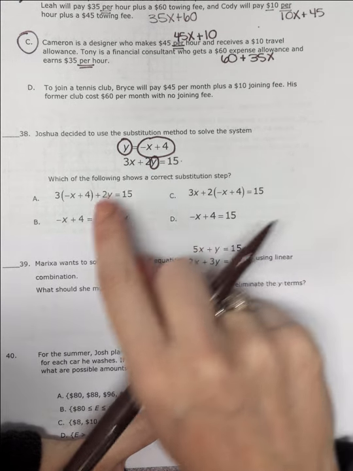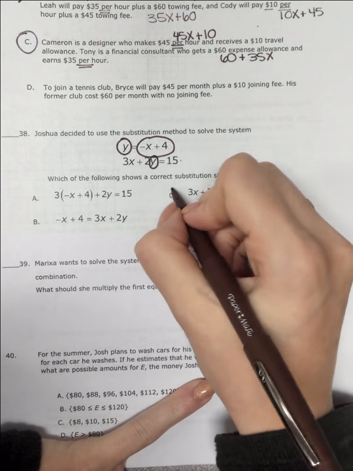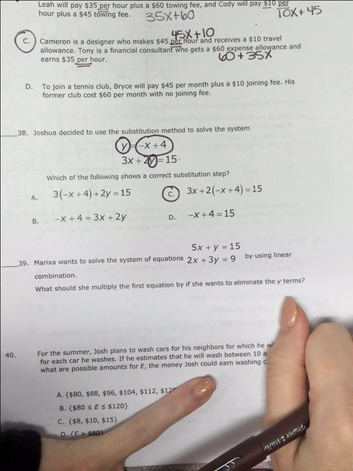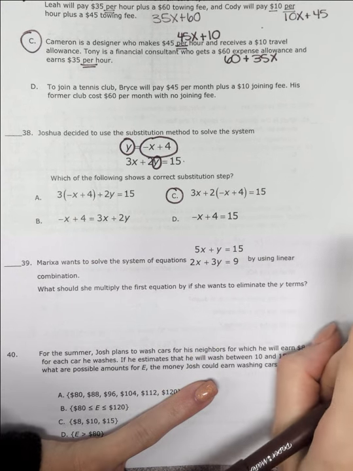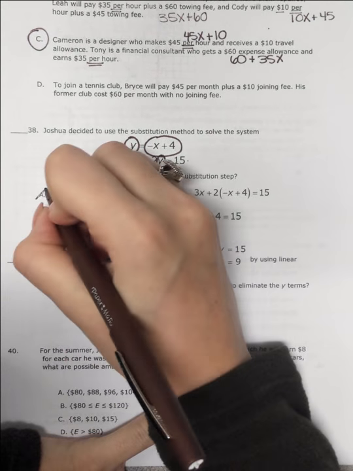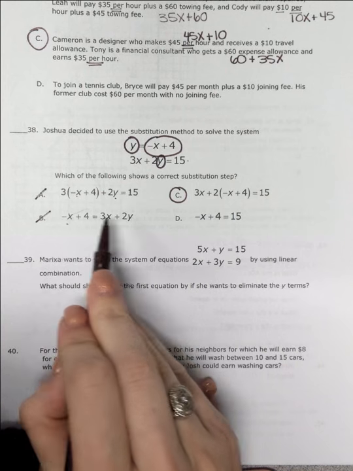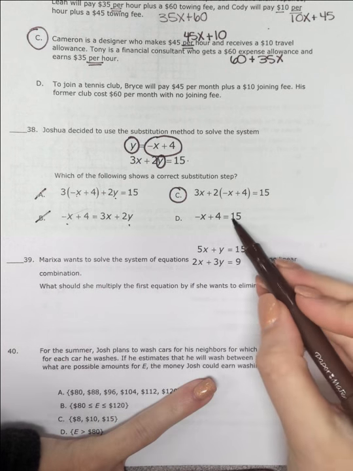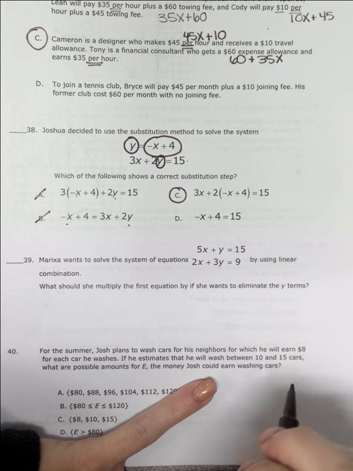So we still want 3x. None of those have 3x except for C. Another way you could eliminate is you have to get an equation with one variable. That is how you could eliminate A and you could eliminate B. Because there's an x, there's a y. There's an x, there's a y. So it had to be either this one or this one. And I don't know how this is getting so small.